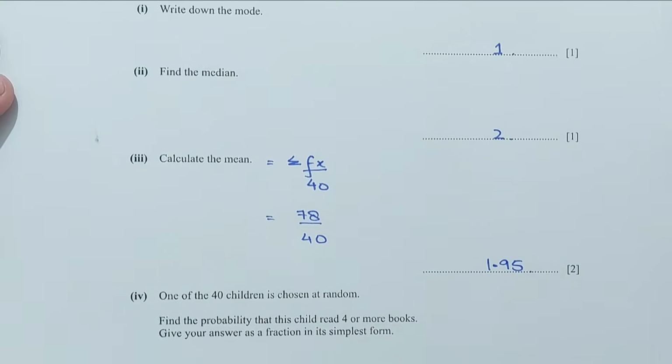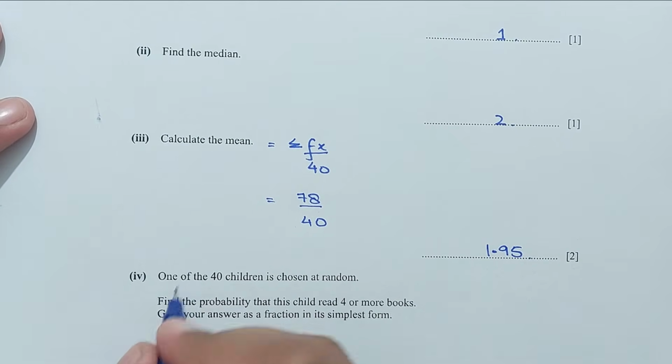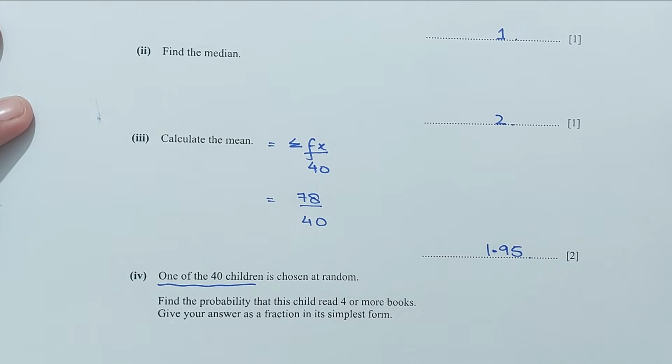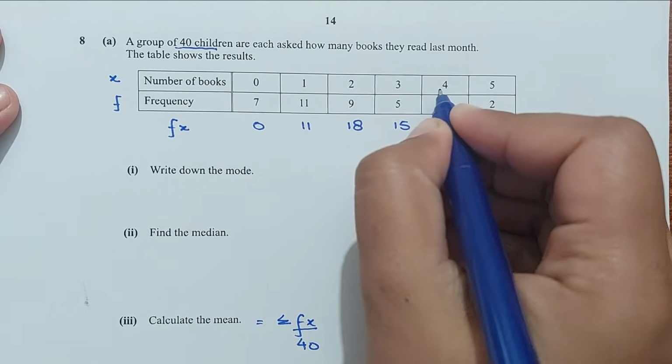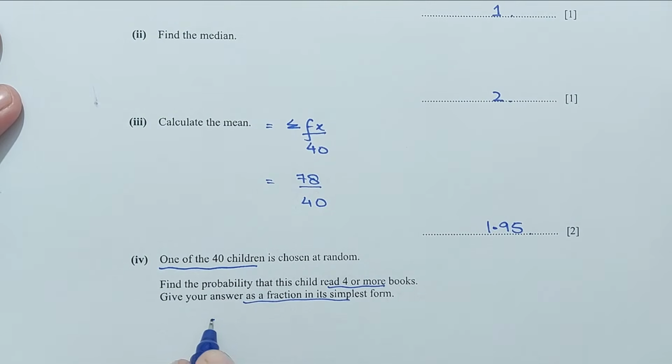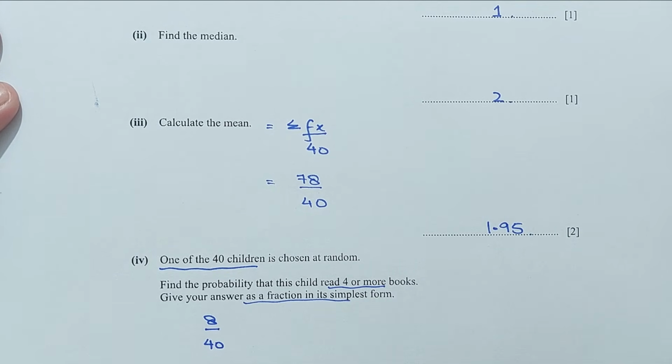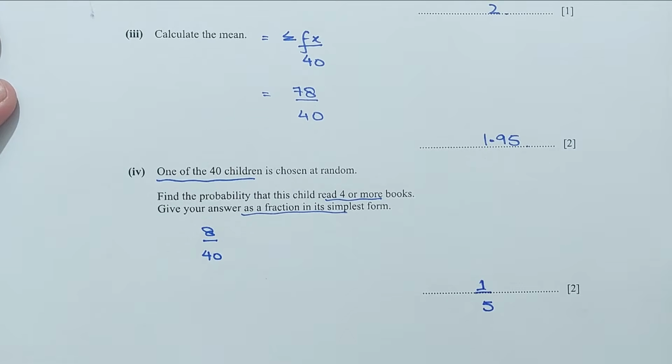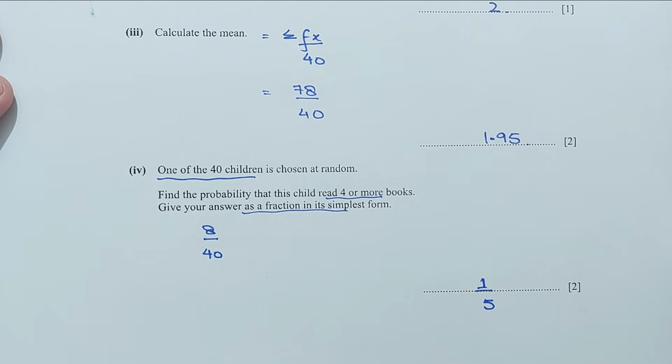Now for the fourth part, one of the 40 children is chosen at random. Find the probability that this child read four or more books. Give your answer as a fraction in its simplest form. Four books or more than four books are 6 plus 2, that would be 8. So 8 out of 40, right? So 8 times 1 is 8, and 8 times 5 is 40. 1 out of 5 is the simplest form.